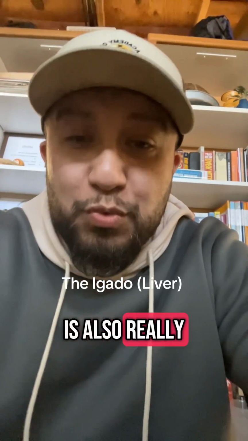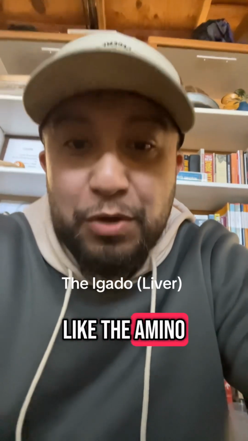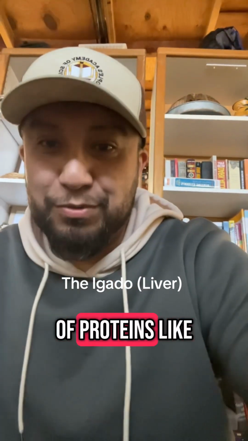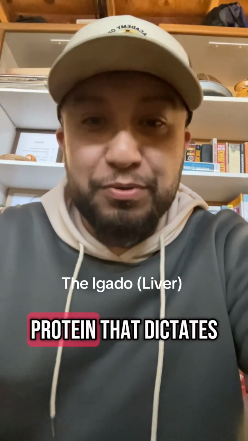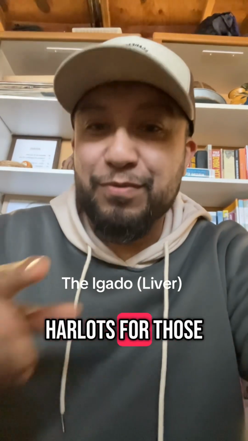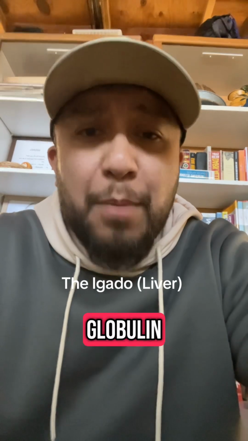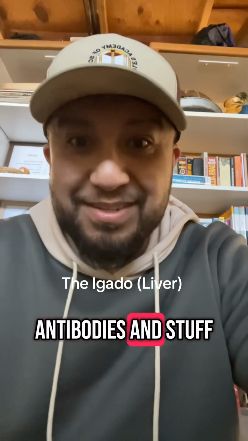Your liver is also really important because it uses the elements of diet, like the amino acids found in your proteins, to synthesize or form other types of proteins like albumin or like globulin. Albumin is a protein that dictates water distribution throughout your fluids. That's pimps and harlots for those of you that know. You also have globulin, which is utilized with your white blood cells for antibodies and stuff like that, right?